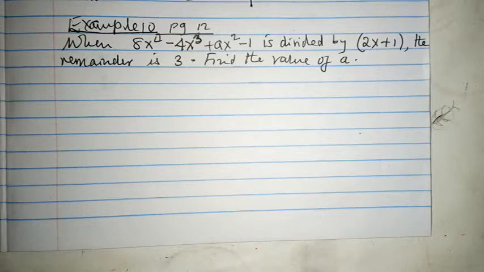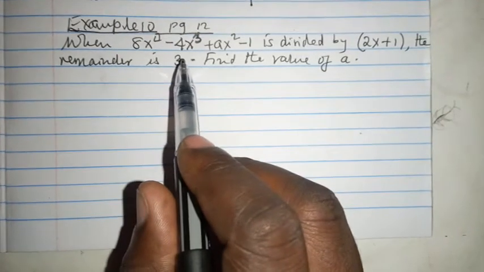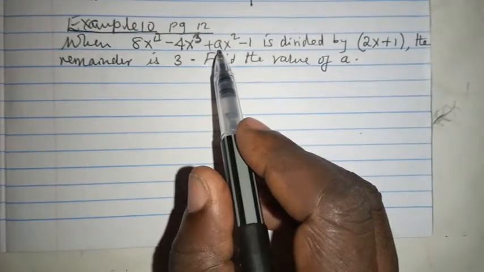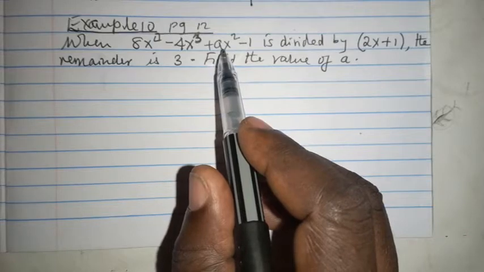Incidentally, it is a bit difficult to use the long method in this particular question because you still don't know the value of a.